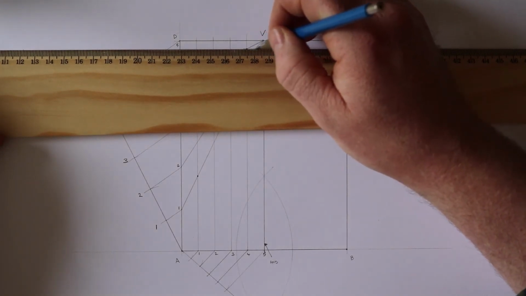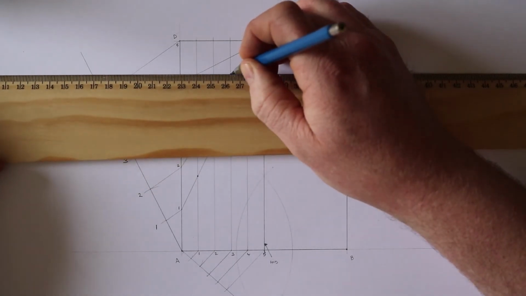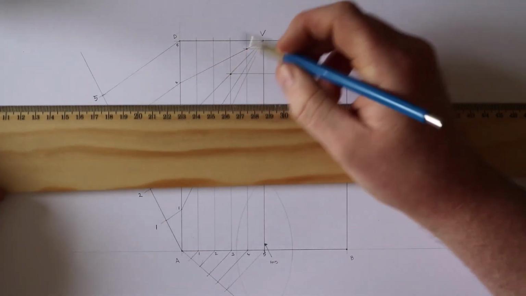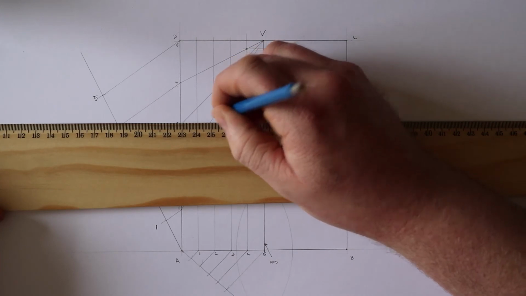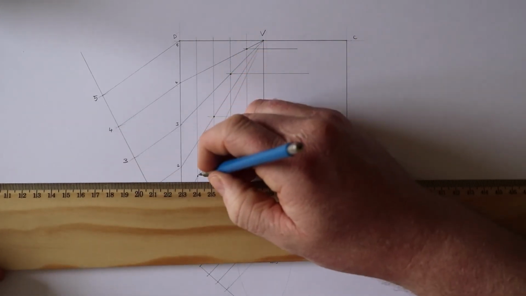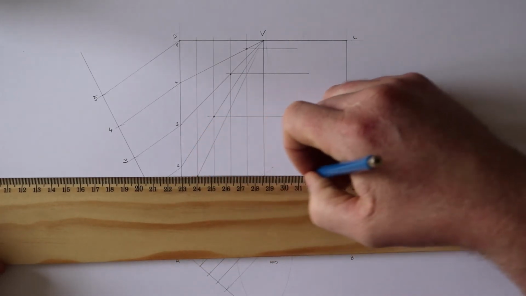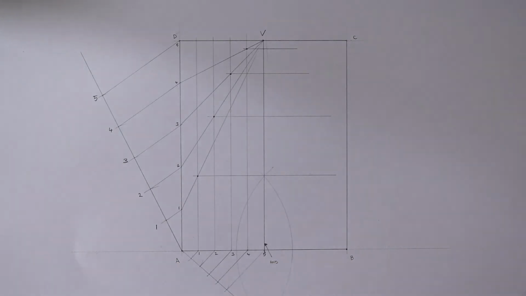In other words, if I transfer these lines across, all of these points across, I can then use where they meet the axis as a center point to mirror all of these points over. So I've transferred them over.